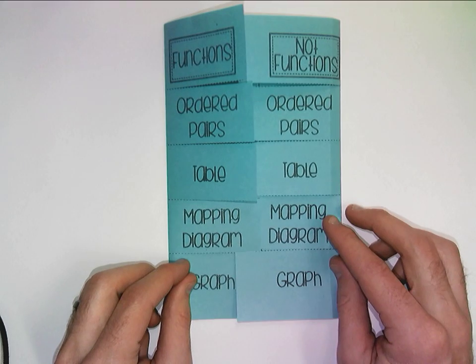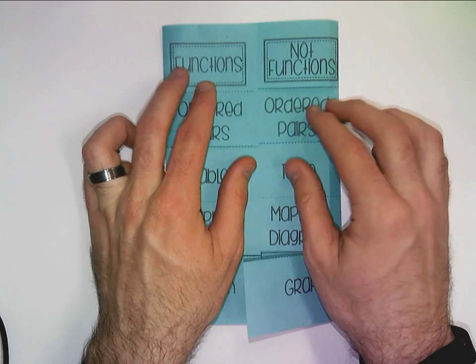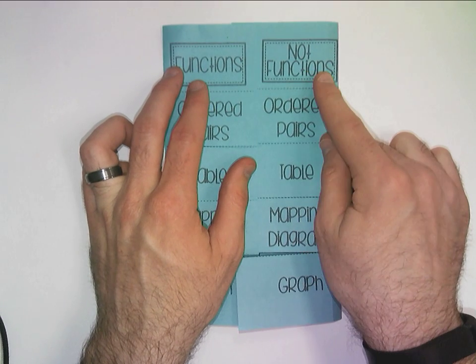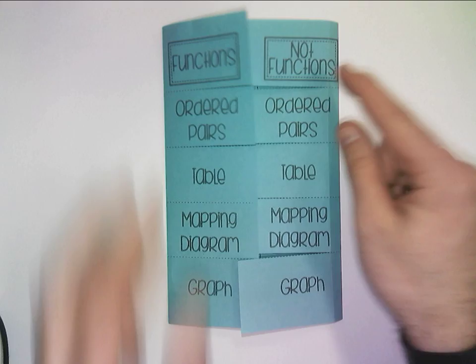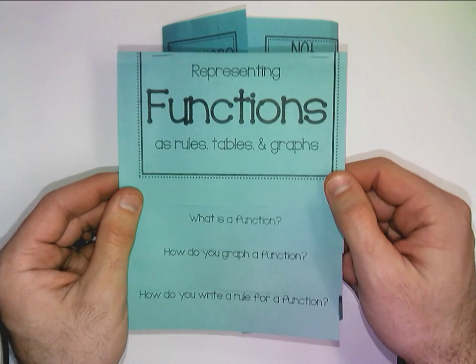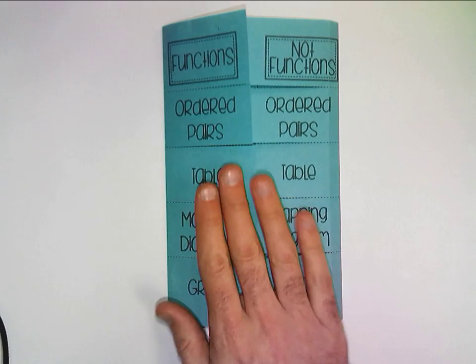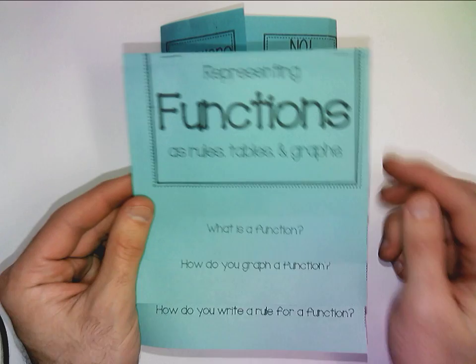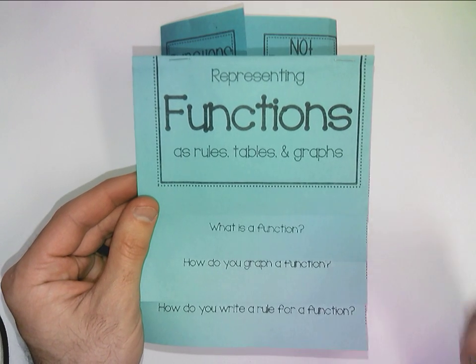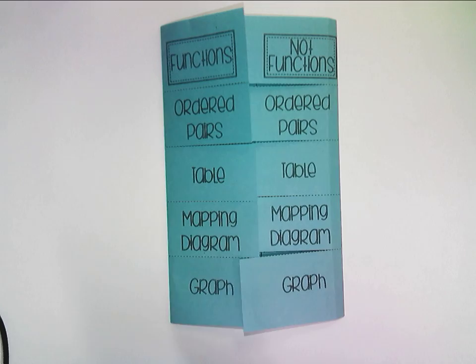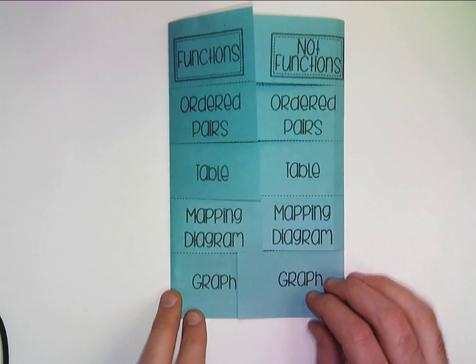Alright, so today we'll have two different foldables that we're looking at. The first one we'll look at is one that identifies functions from other things that aren't functions, as well as representing functions as rules, tables, and graphs. So just how to identify them and then how to represent them in different formats here. So let's go ahead and start off with this foldable here.